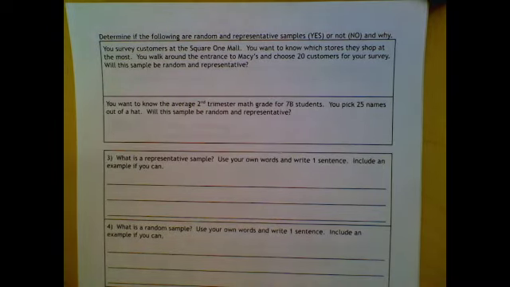All right, so at this point, you should have watched the 2 videos that are on Google Classroom. You should have put check marks in the 2 boxes. So in the next 2 examples, we're going to determine if the following are random and representative samples. We'll say yes, or we'll say no if they are not random and representative, and we'll explain why. You survey the customers at the Square One Mall. You want to know which stores they shop at the most, and you walk around the entrance to Macy's and choose 20 customers for your survey. Will this sample be random and representative?